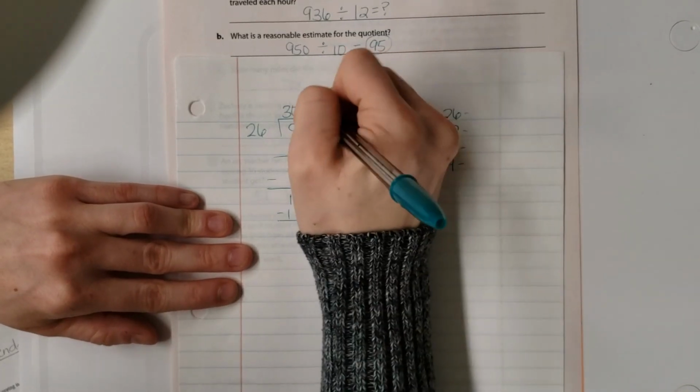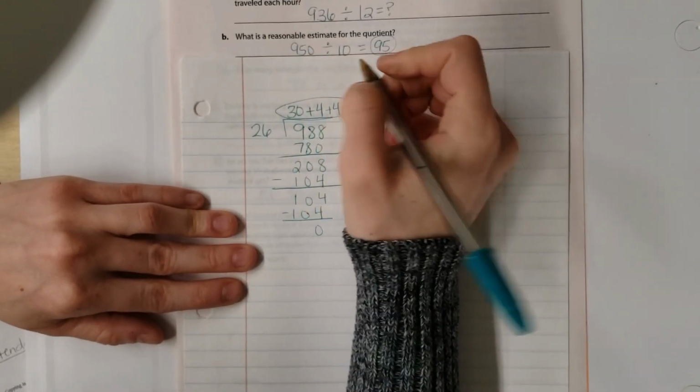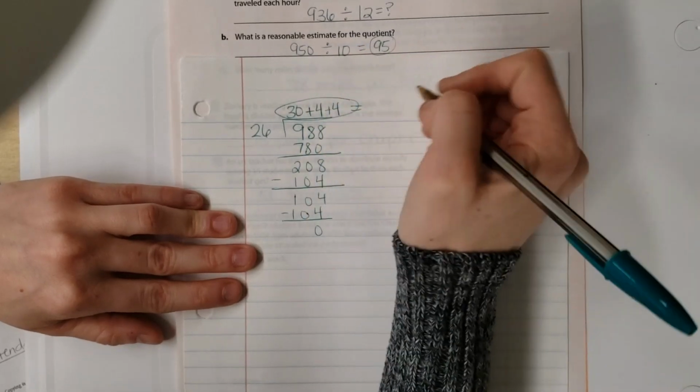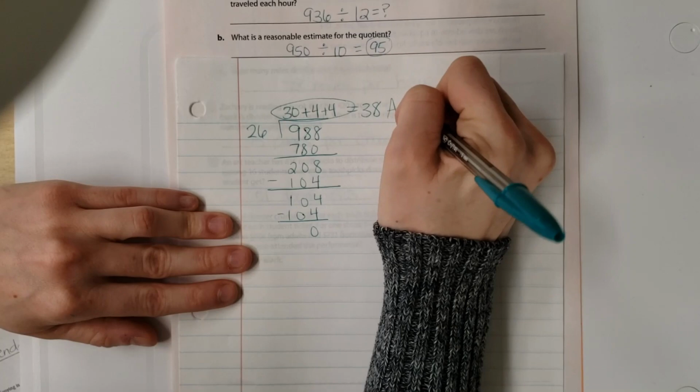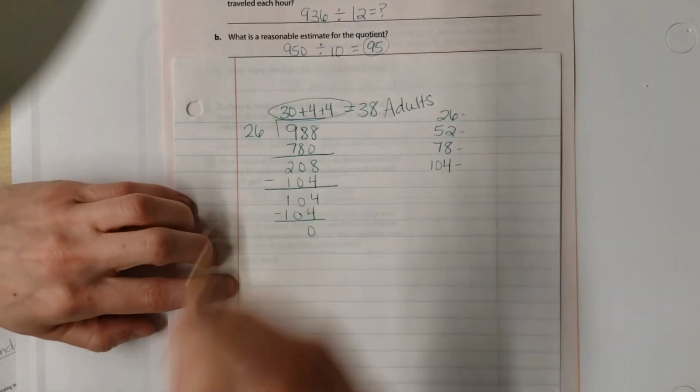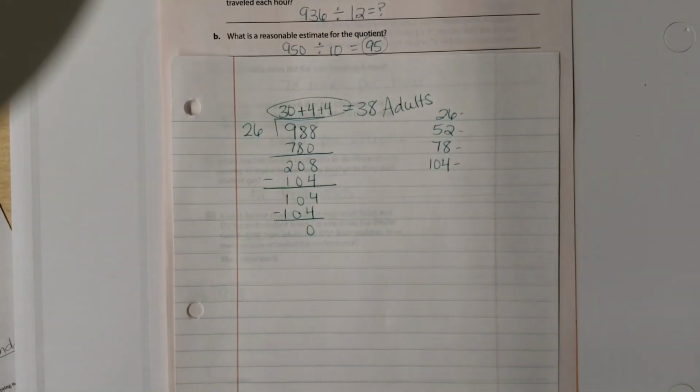Now I'm ready to add my partial quotients. So I've got 30 plus 4 plus 4. That gives me a total of 38 adults. I'm not done yet. Next, I have to figure out the number of students.